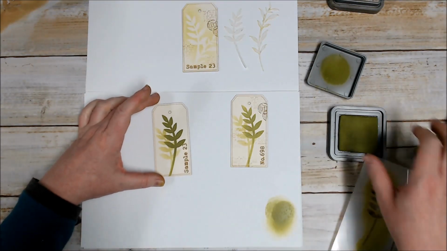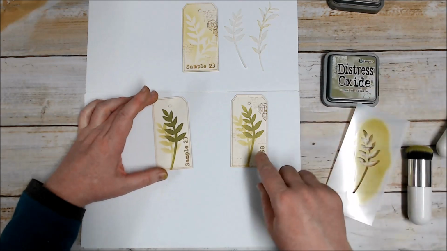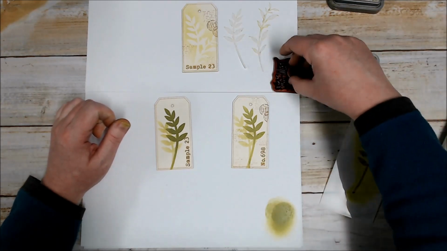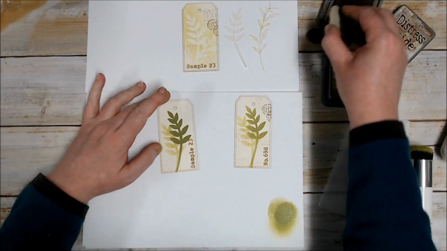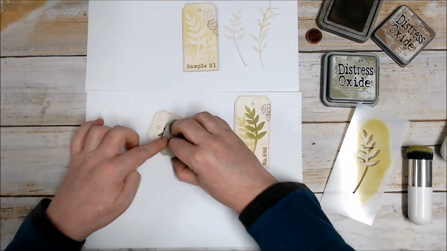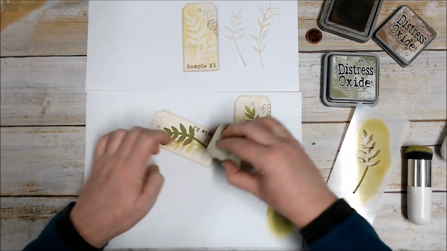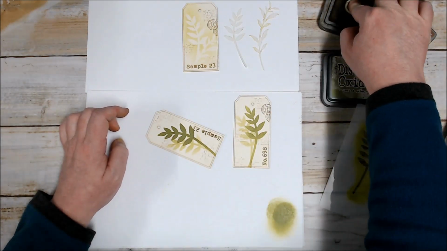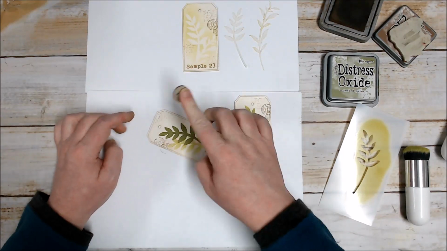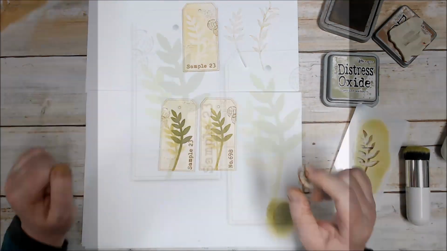And that's pretty much all there is to it. To finish it off, I just do a little bit of stamping. Just got a little script stamp here. And a little postmark stamp. 1, 2, and that's that one done.